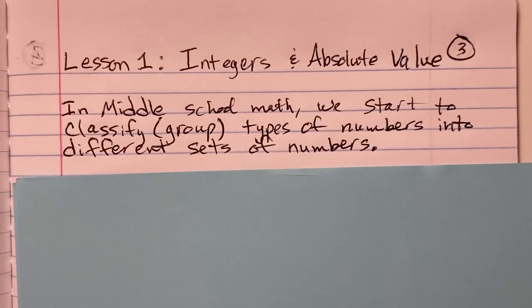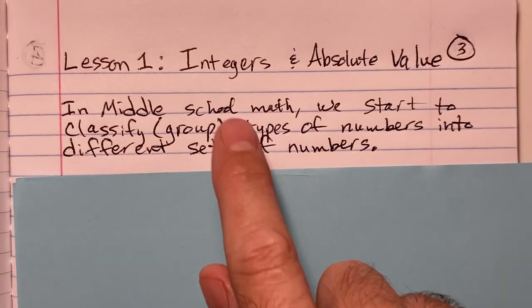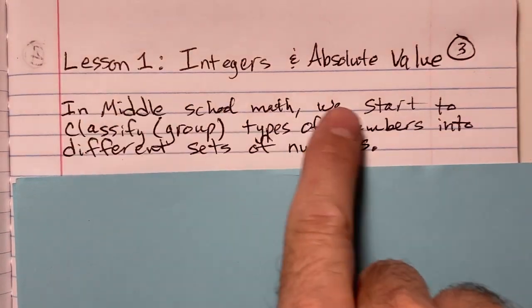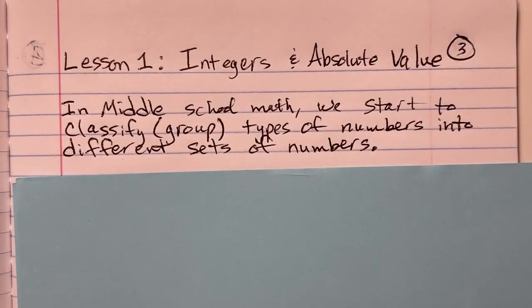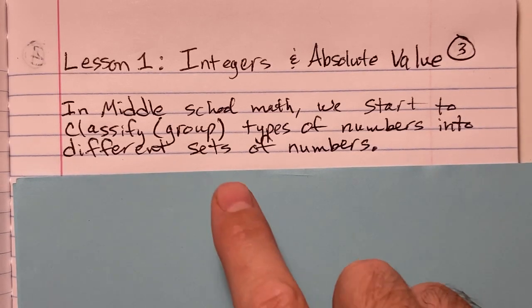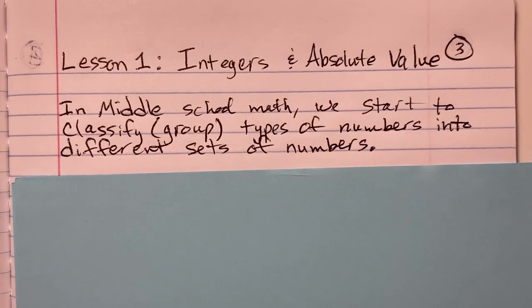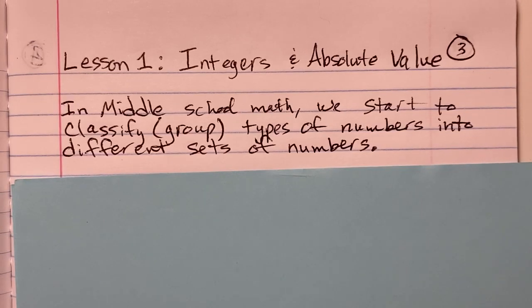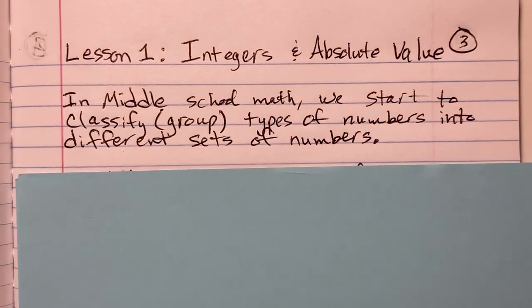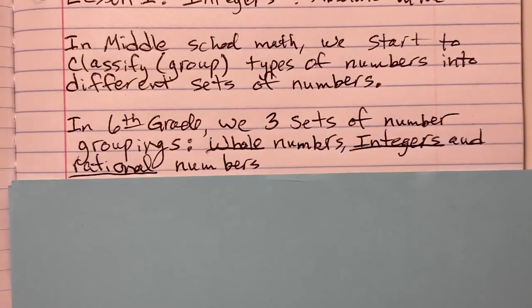Inside of our math journals that we're setting up at home and in the classroom, let's go ahead and write this down up on the first line, and we should be on page 3. Just a general introduction to let you know what's going on with these numbers. In middle school, we start to classify different types of numbers into groups or different sets of numbers. You're familiar with these numbers, but we're going to start giving them a classification. Okay, so you can write that down. If you need to pause the video and go back, go ahead and do that.